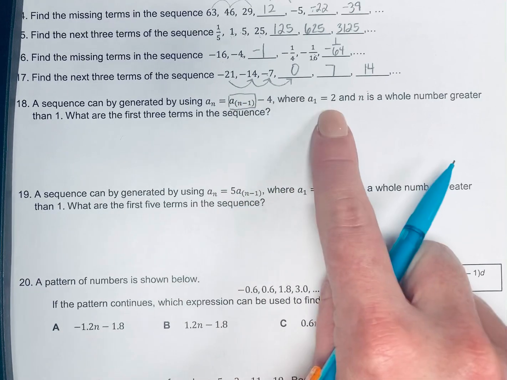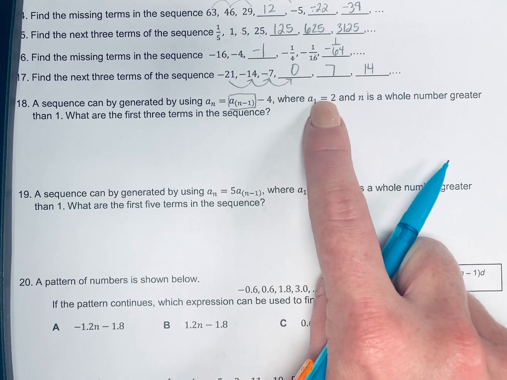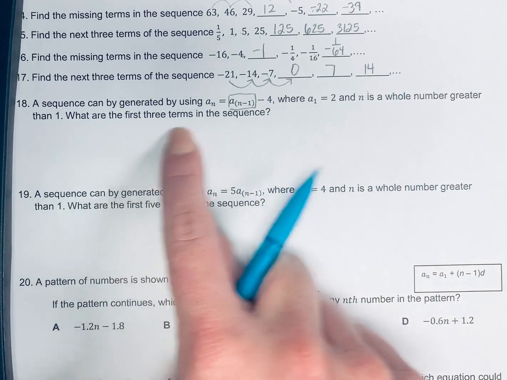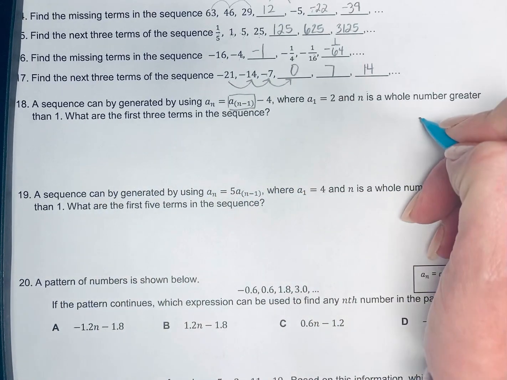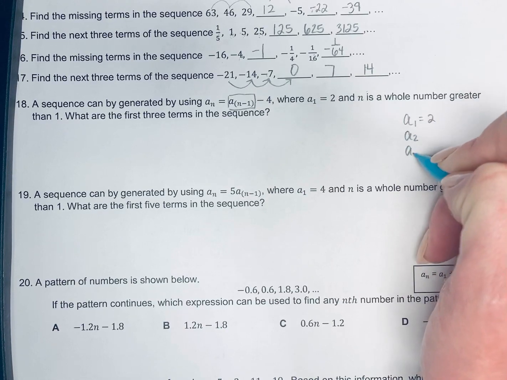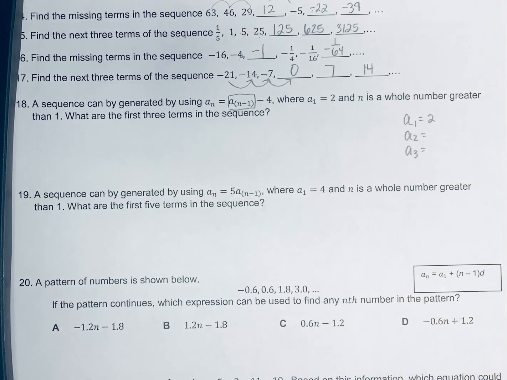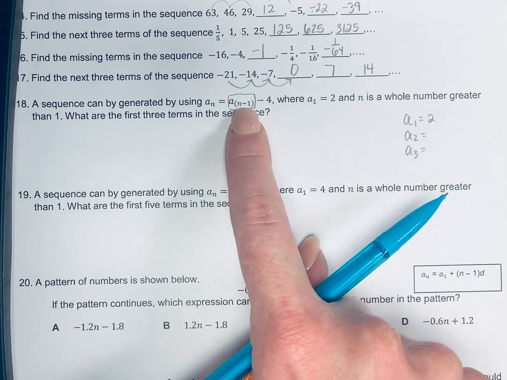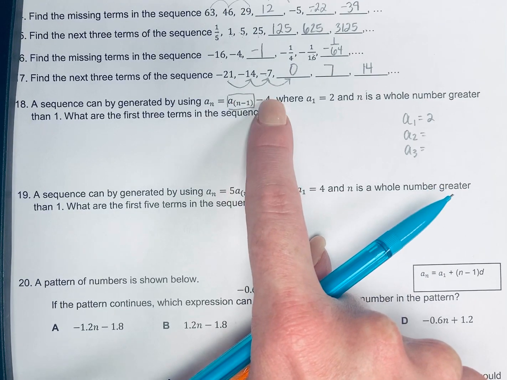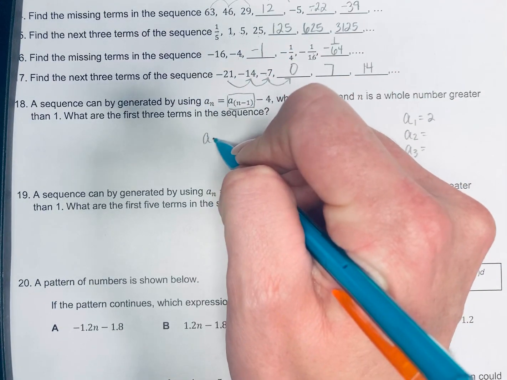All right, so then it says a sub 1 is 2. So that means my first term is 2. So if I want the first three terms, I already have one of them. It's 2. So if a sub 1 is 2, I just need to find a sub 2 and then a sub 3. Okay, so I'm gonna use this formula. It says to take the previous term minus 4. All right, so I'm working on the second term.